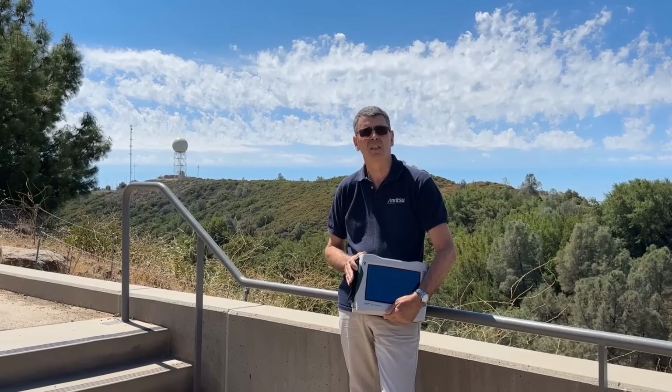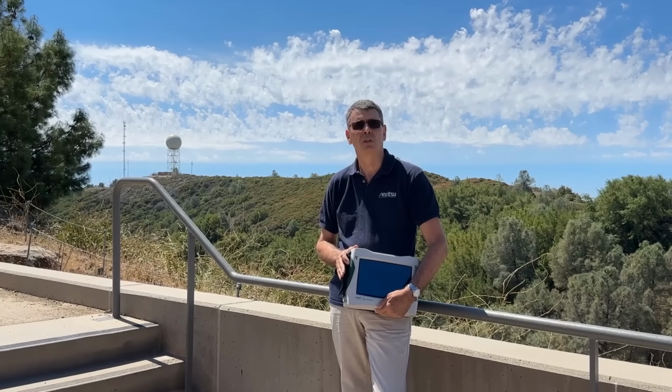And today we're going to use the Anritsu MS-2090A Fieldmaster Pro Spectrum Analyzer with its pulse analyzer option to take a look at the radar pulses and the pulse repetition frequency and try and get an overview of the characteristics of this weather radar.